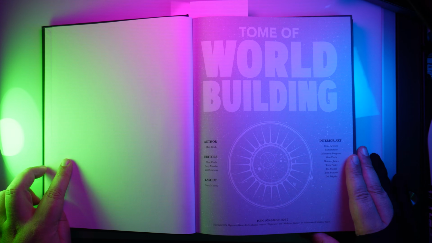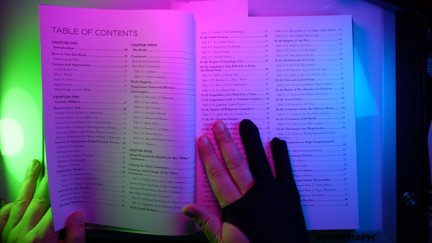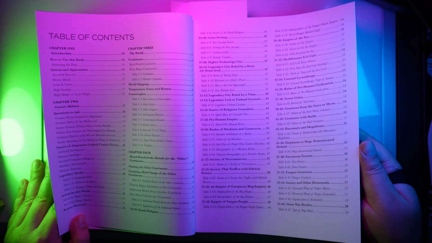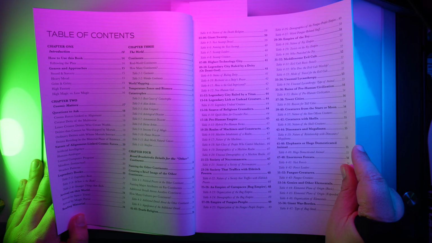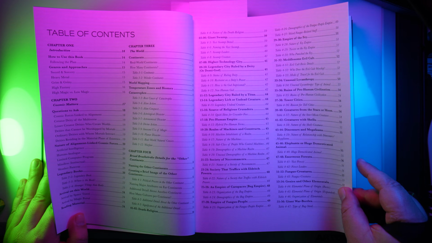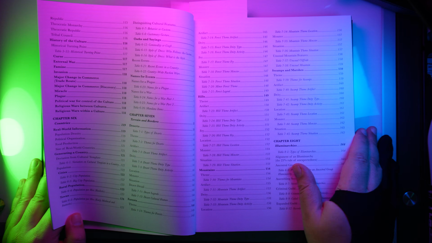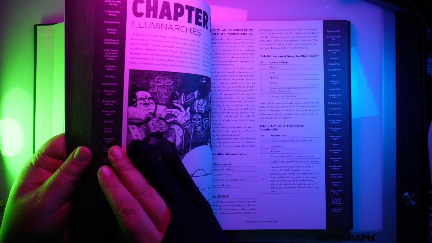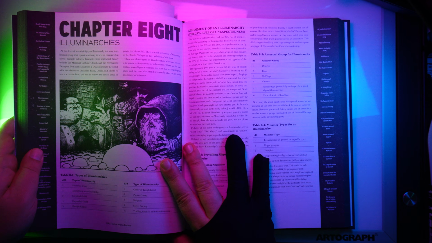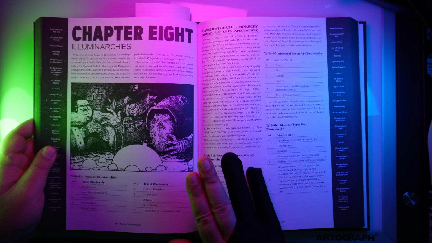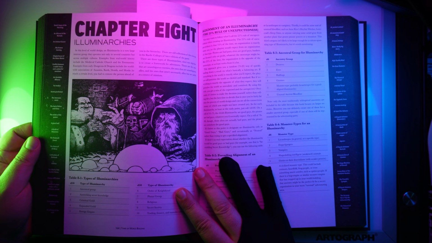One of the notable characteristics here, and you may notice this if you look at this video and the Tome of Adventure Design videos, is that the pages are a matte finish, which for photography and filming is a huge improvement. So thank you, Matt, for doing that. I think this is going to make it a lot easier to go through this series.